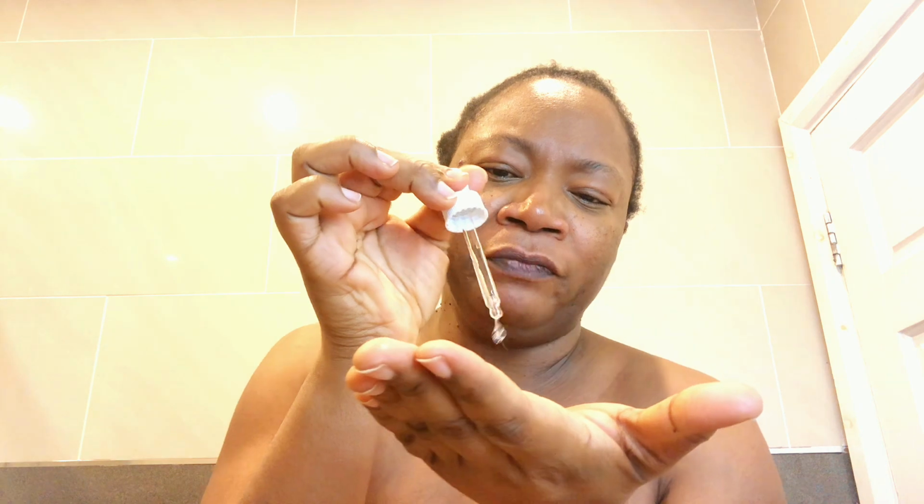My toner, it will give it a boost in as much as it contains hyaluronic acid. So just a full, is it droplet they call it? I think they call it a pipette. Yeah, a full pipette is just enough, and just release it at the back of your palm. Rub it in and then place it on your face.